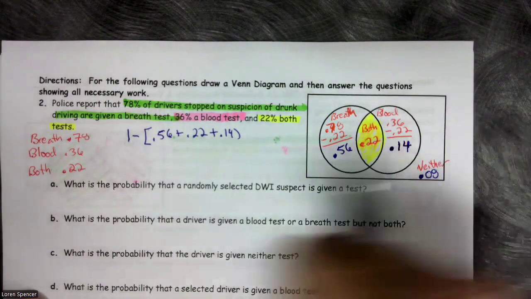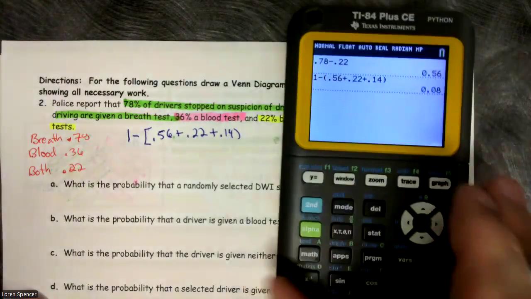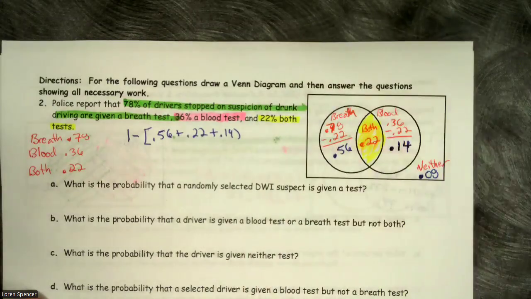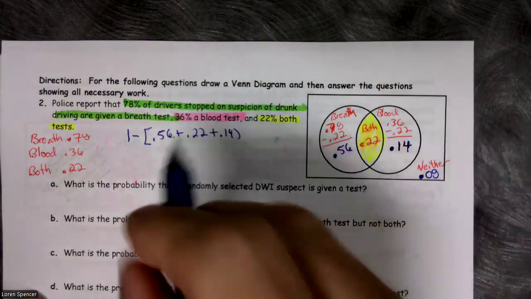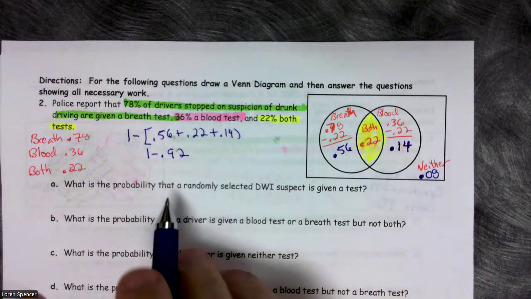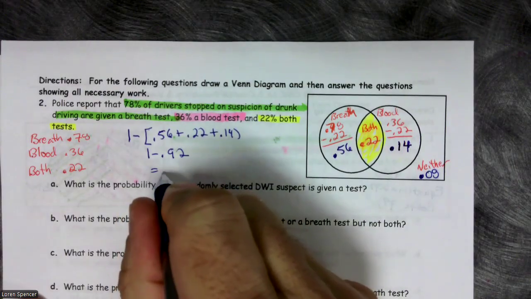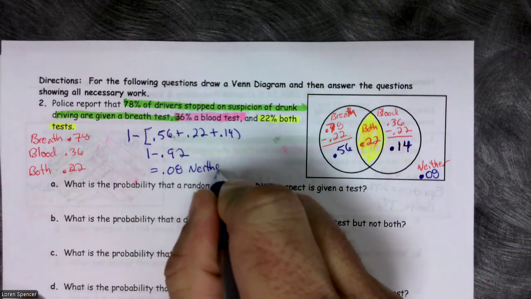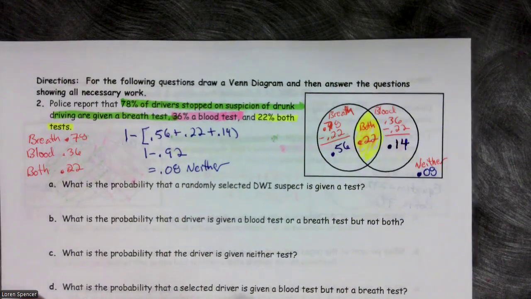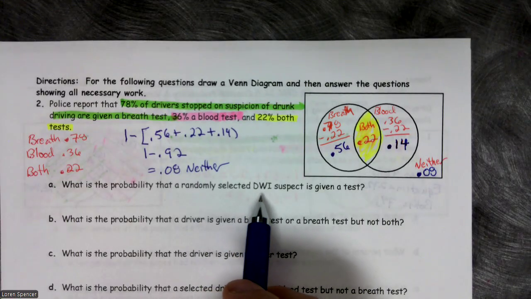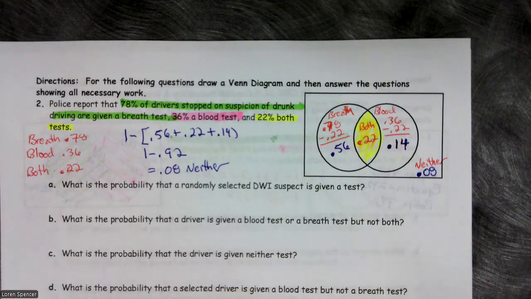I'm going to go back and redo this real quickly. If I add up these values right here, the 0.56 plus the 0.22 plus the 0.14, I'm going to get 0.92. So this ends up being 1 minus 0.92, and that equals the 0.08, which is our neither. Okay? So what's the probability a randomly selected DWI suspect is given a test?